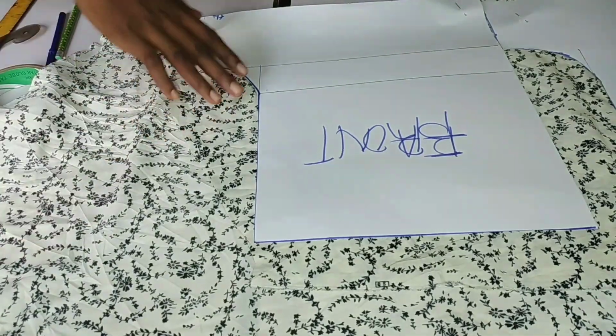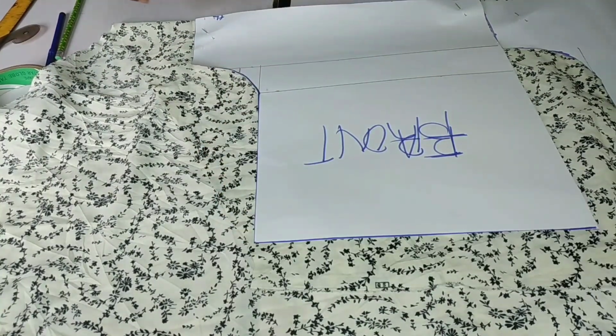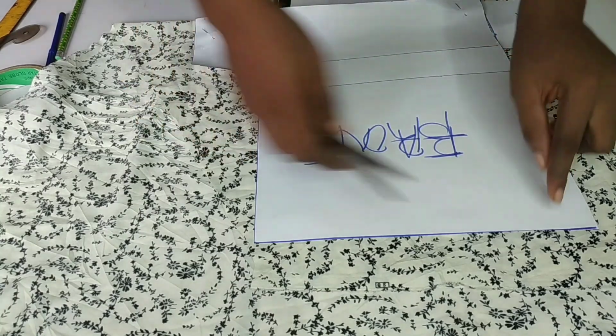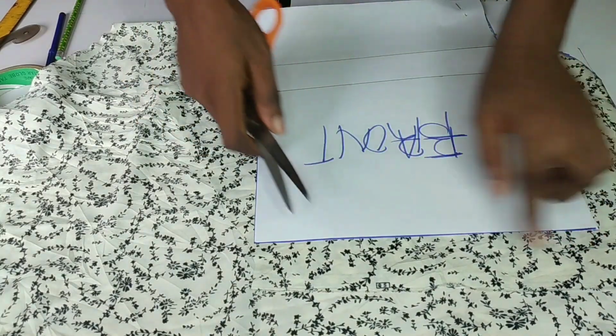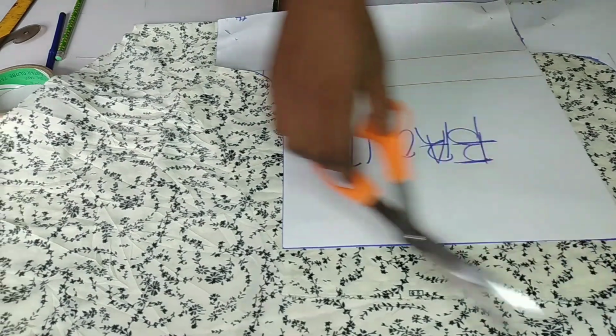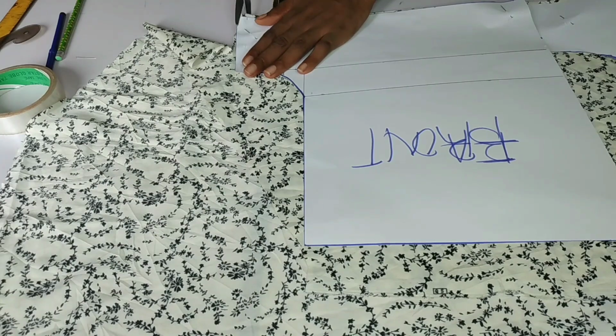So here I had my fabric unfolded. This is my fabric unfolded, and I'm just going to go ahead and cut this. I'm going to cut it equal the way it is, except for the waist part where I'm going to add 0.5 inches for the joining of the band. So I'm just going to go ahead now and cut everything out.